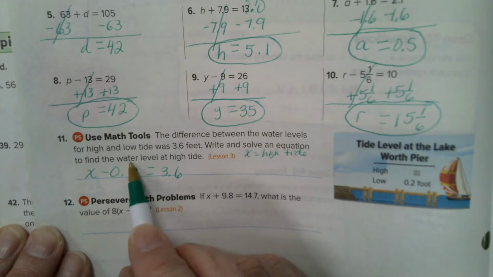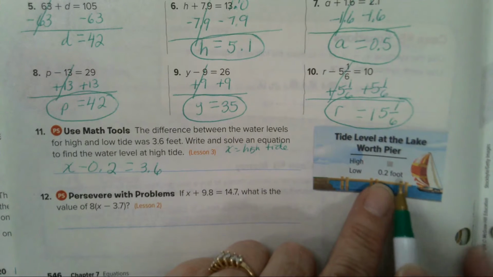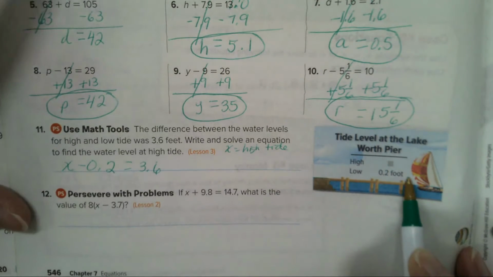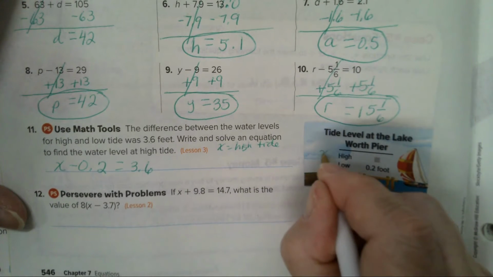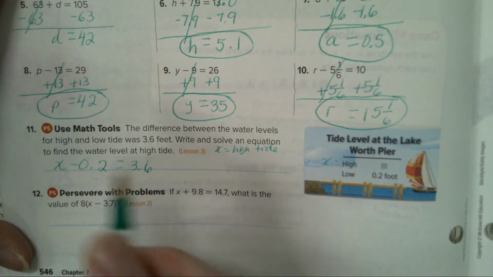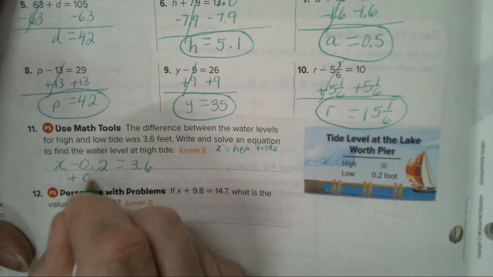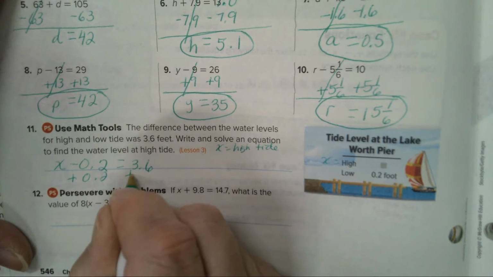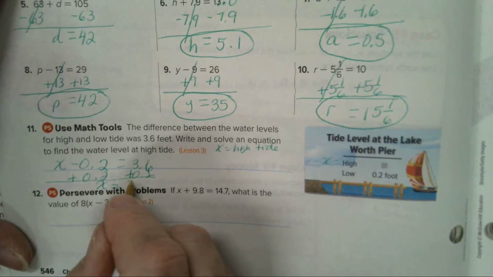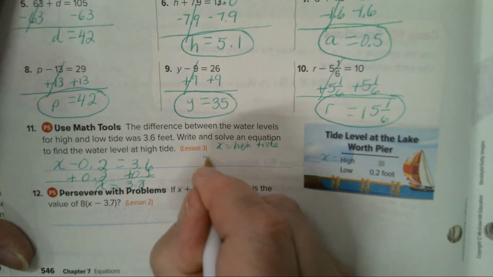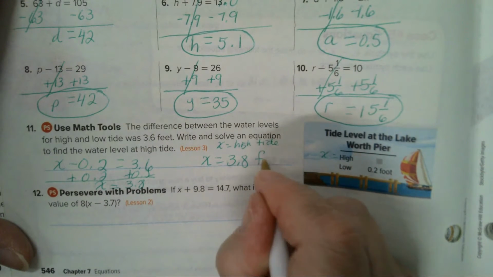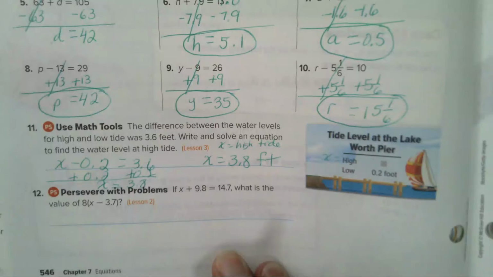To find the, oh, where did I get the 0.2? Here is low tide right there. All right, so high tide, X equals the high tide, minus 0.2 is 3.6. So add 0.2, add 0.2, and X equals 3 8/10 feet. High tide is 3.8 feet. Any questions on that?